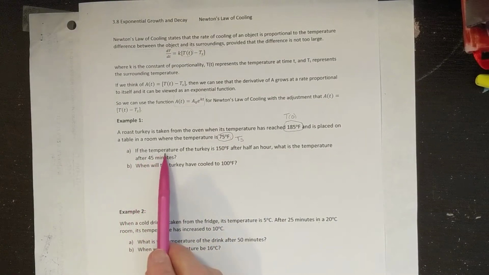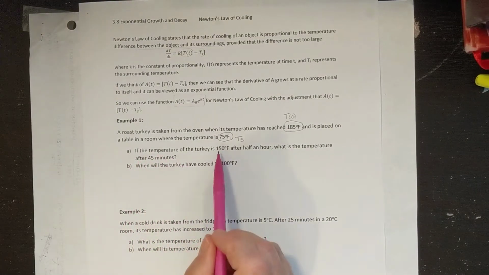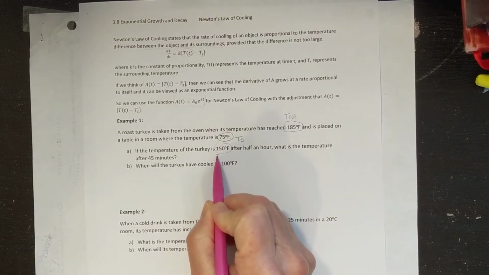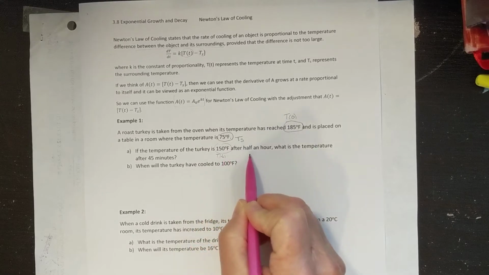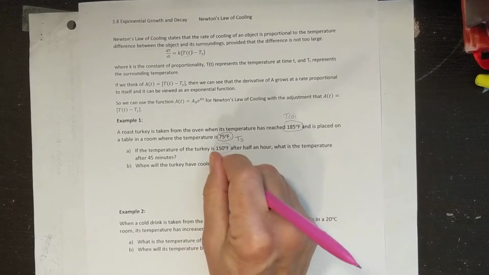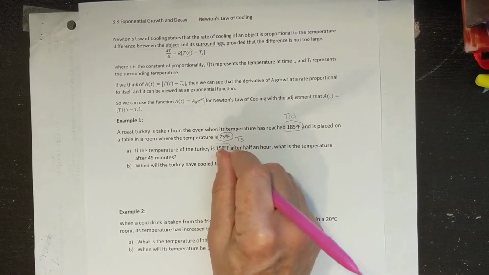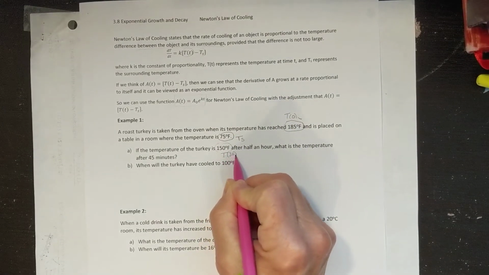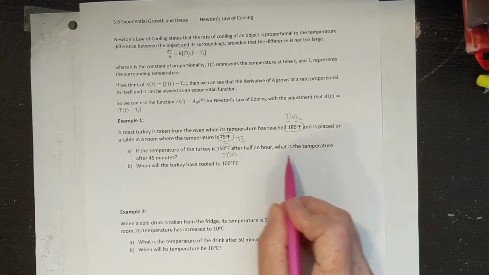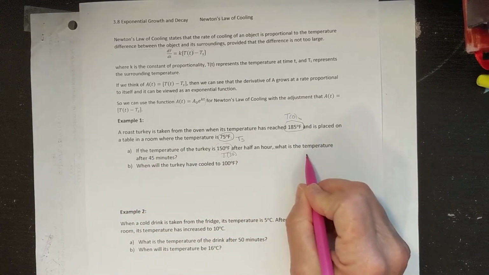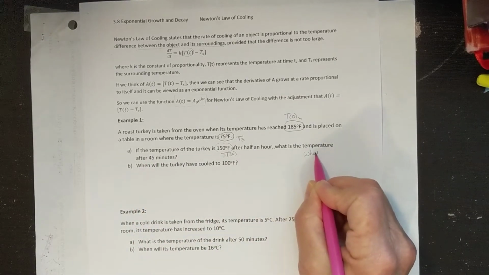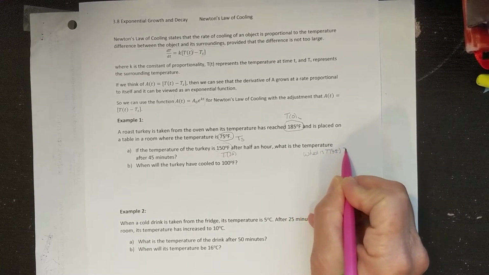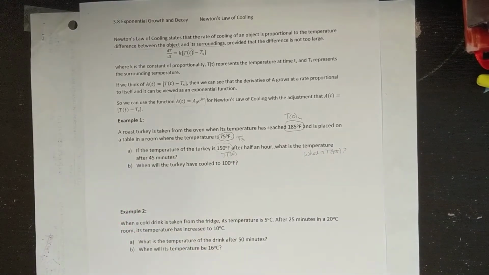It says if the temperature of the turkey is 150 degrees after half an hour, this is another T(t). So this is really T(30), after half an hour. What is the temperature after 45 minutes? This is the way I have to figure out, what is T(45)? That's what we have to answer. And then part B, we'll get to that in a second.